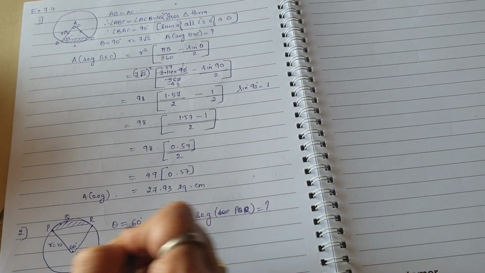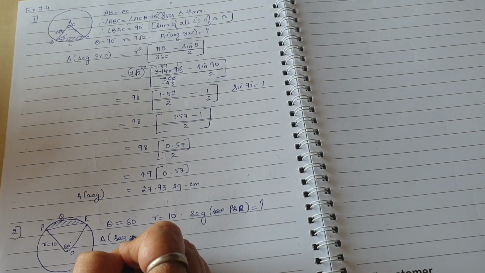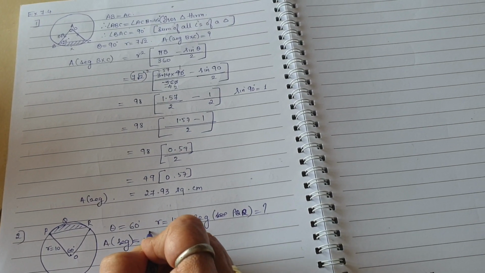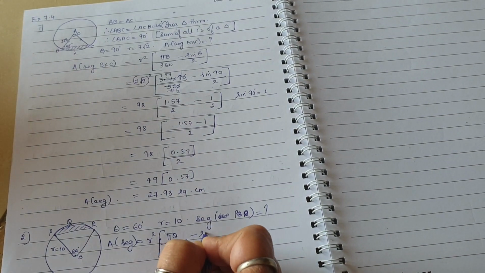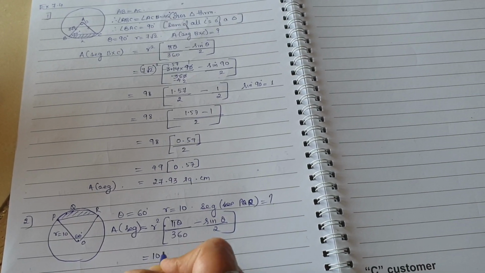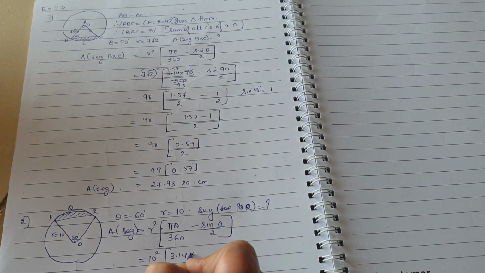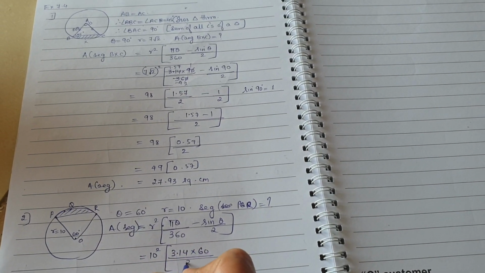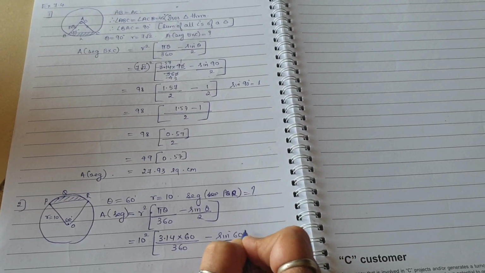Okay, how much is it? Now we know the formula, area of the segment is equal to r square into pi theta upon 360 minus sine theta upon 2. Now the radius is 10, so 10 square. Pi value is always 3.14. Theta is 60 degrees upon 360 minus sine 60 upon 2.